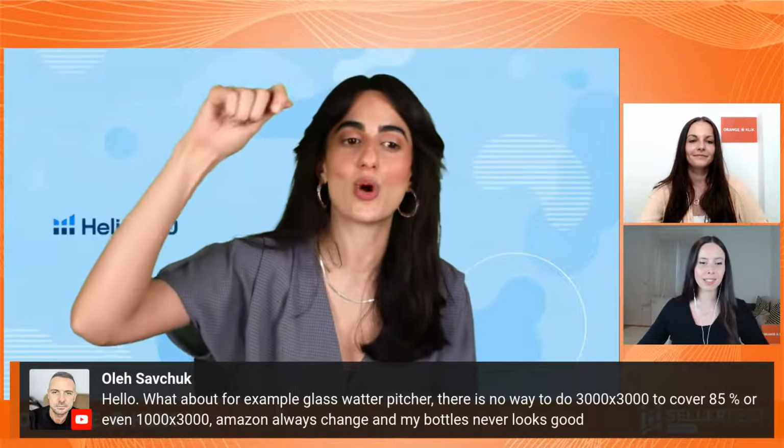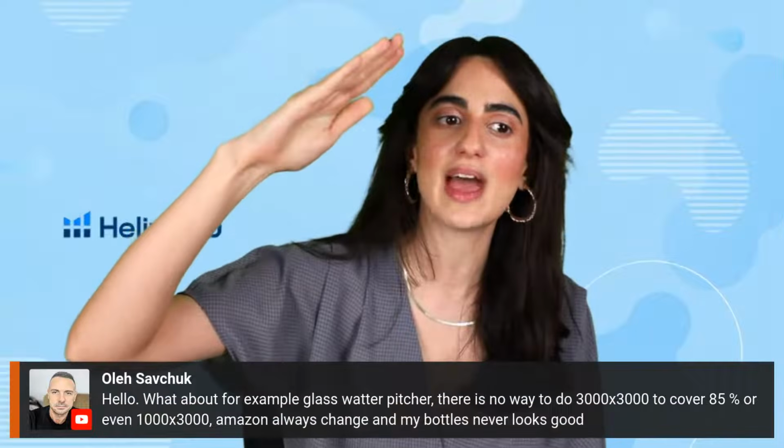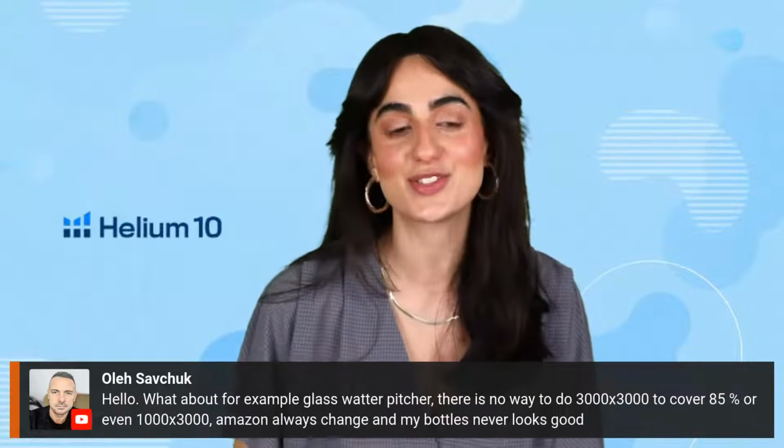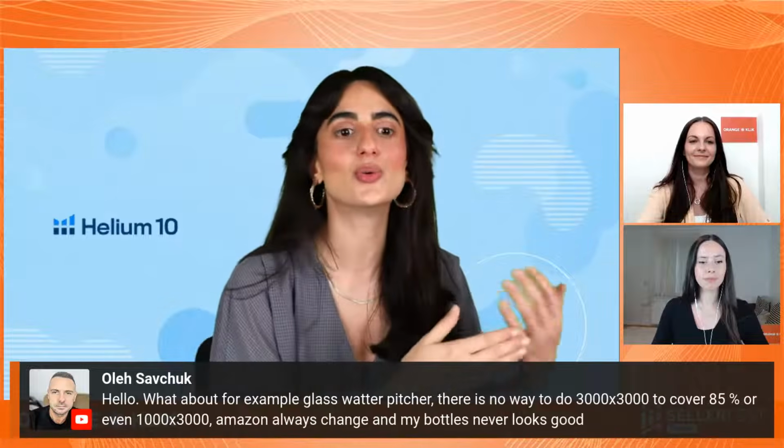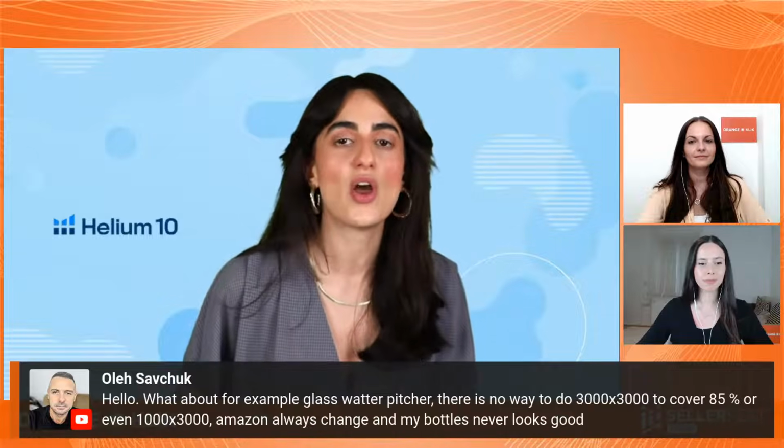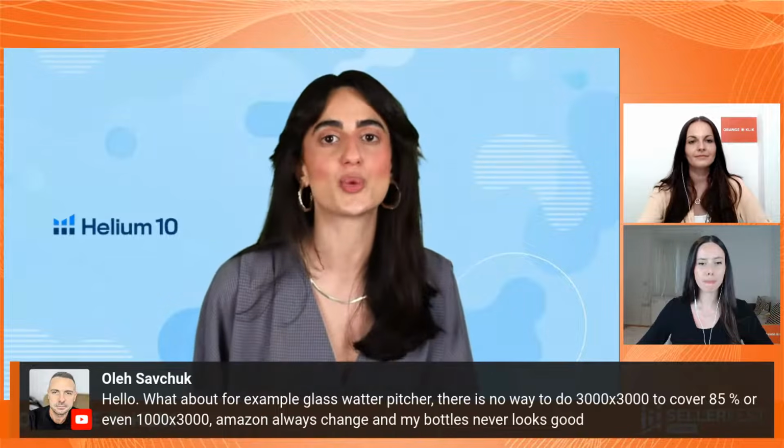So showcasing water pouring out of it and having it slanted would also make sense to display your product like that. Just these little strategies. Maybe you won't have any ideas, but try to discuss it with your editors or your photographers. I'm sure they're going to have some creative ideas on how you can turn it into a square image.